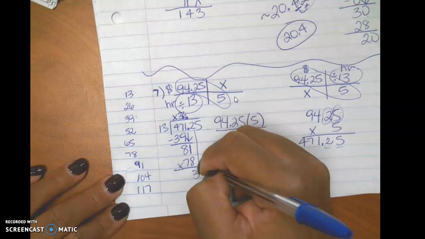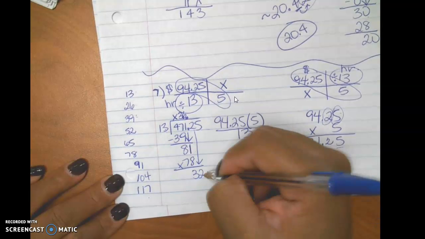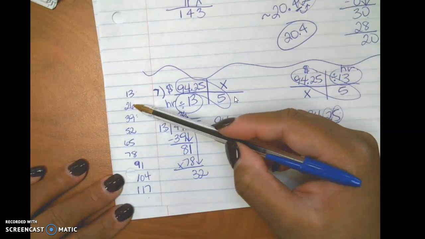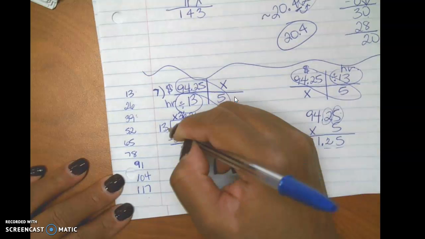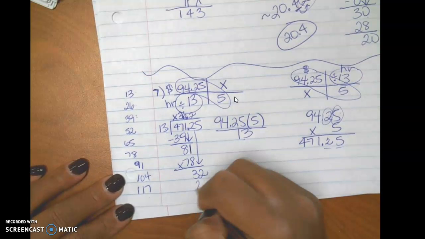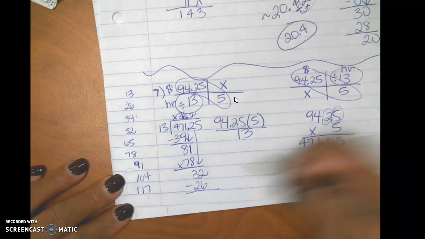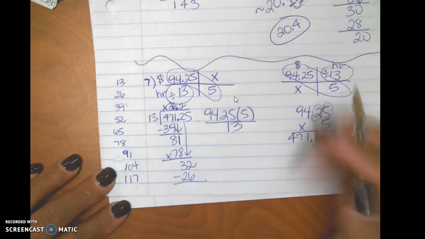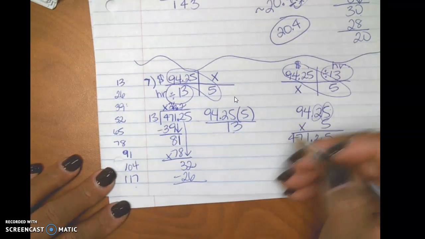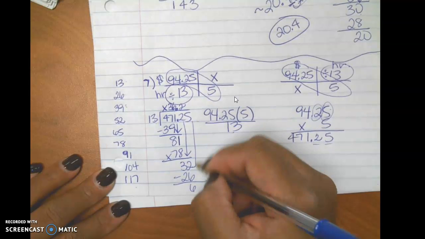Bring down the 2. 13 and a 32 before passing it. 2. Twice. 2 times 13, 26. 32 minus 26. 6. Bring down the 5.